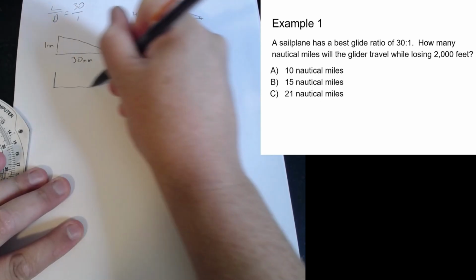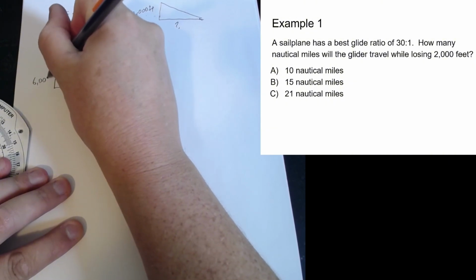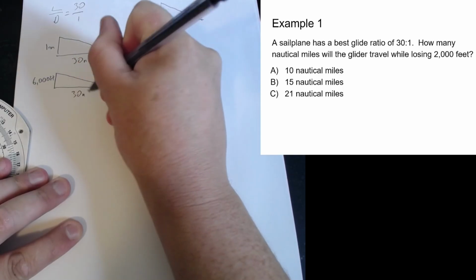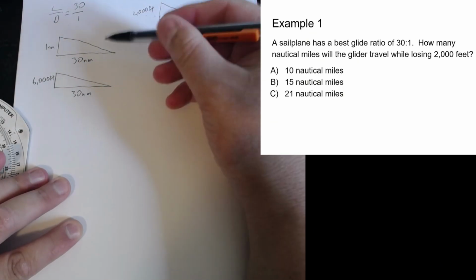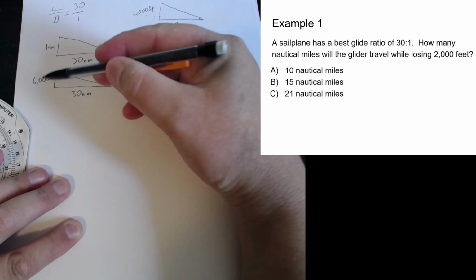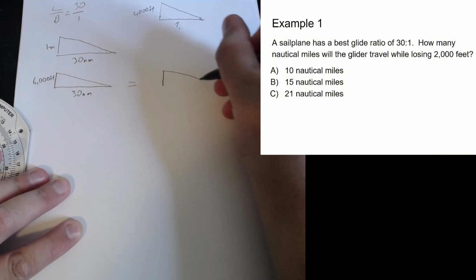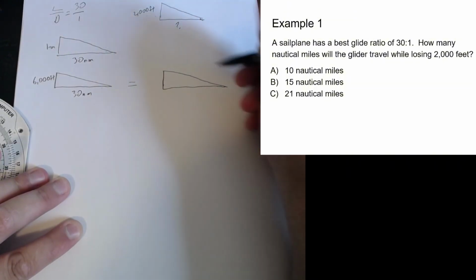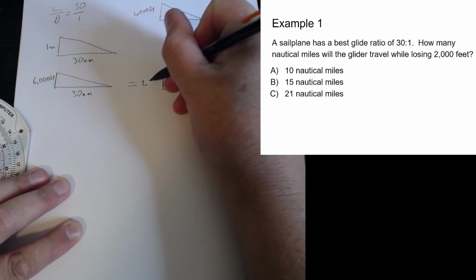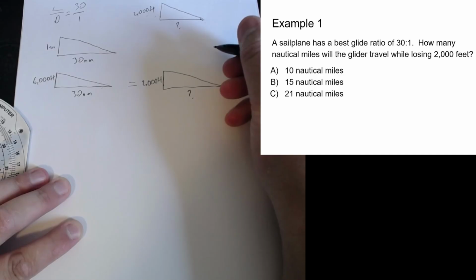So we'll just redraw that same L over D triangle: 6,000 feet, 30 nautical miles. And that's the same triangle, because all we've done is say 1 nautical mile is 6,000 feet. And because it's the same sailplane, it's equal to this same L over D triangle from above. We come down 2,000 feet and we're going to go over some distance, and we want to know what that is.